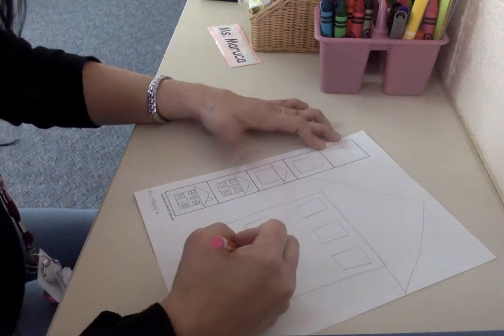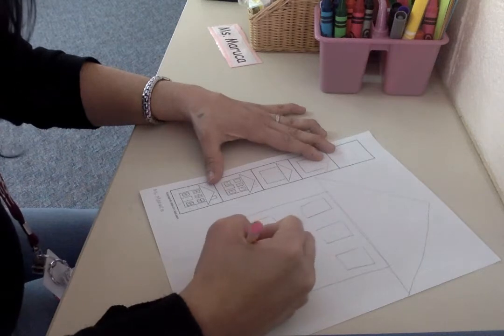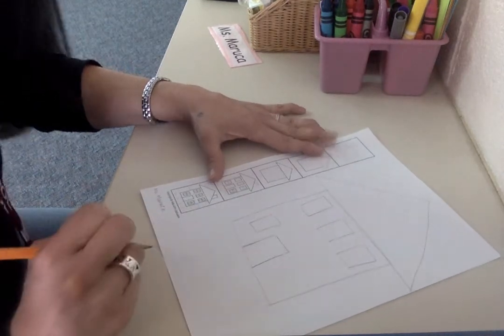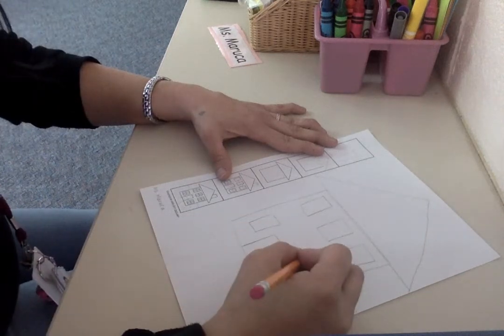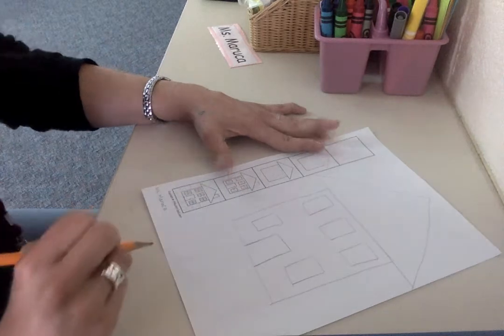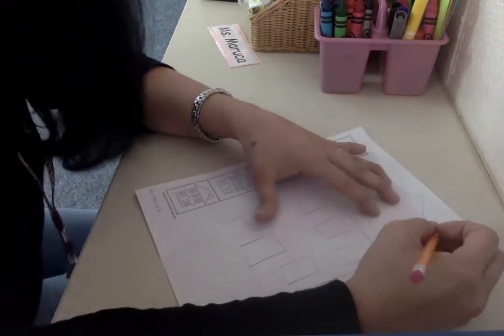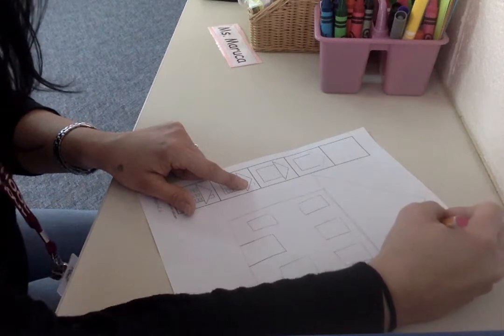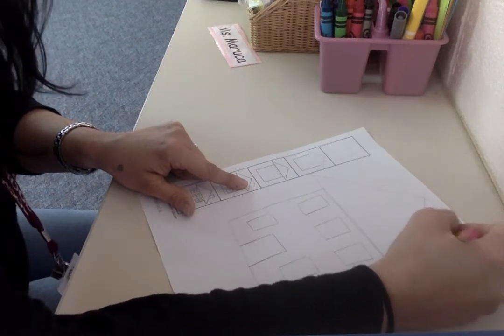Oh, but this middle rectangle is a door. So I'm going to draw it connected to the base so people can walk in. And I'm going to draw another rectangle for a window. Ooh, and they even draw another rectangle that I was missing. I see here on the roof, they draw a chimney. This is where Santa goes in.